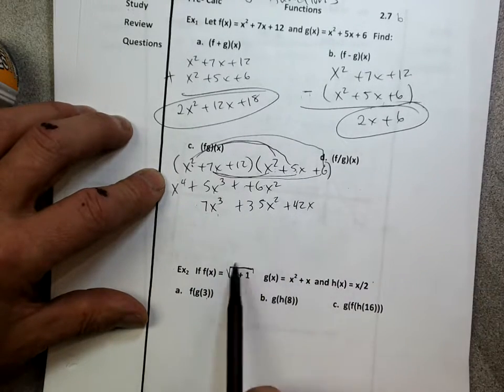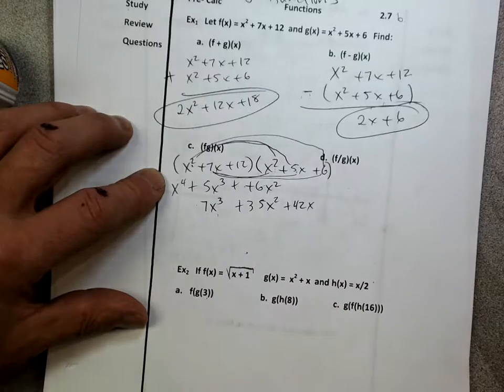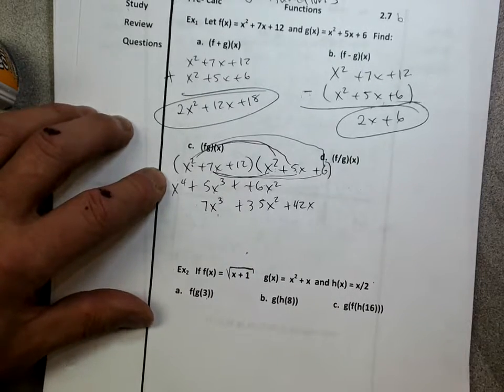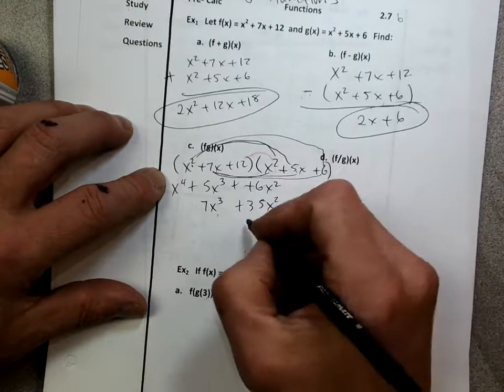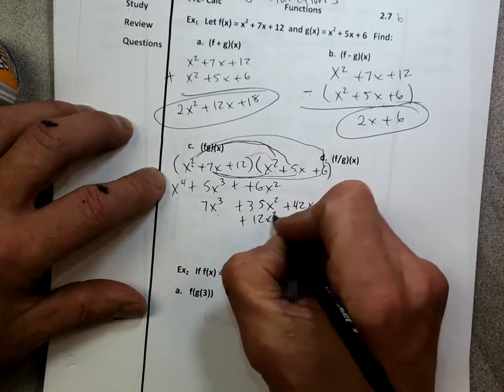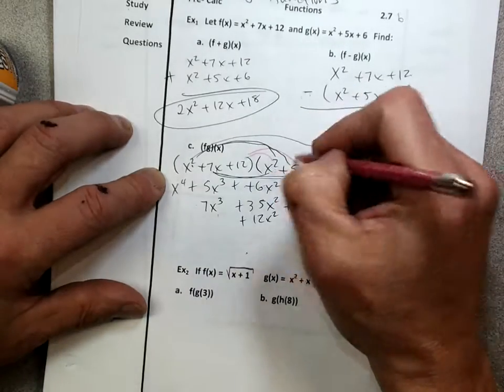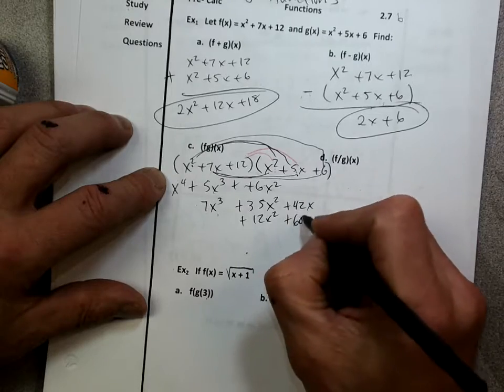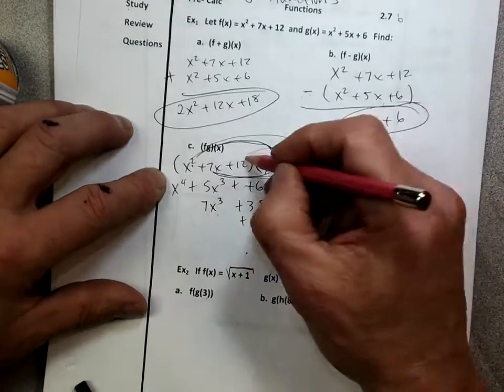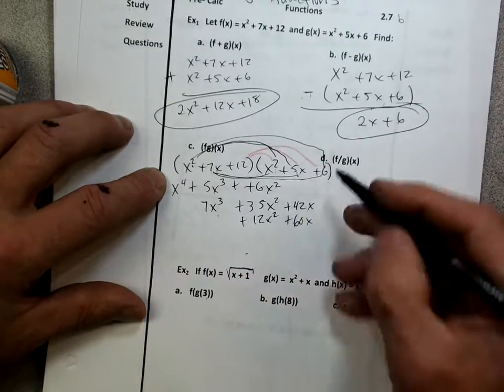Again, line up the ones that are the same. Now I'll multiply through by the 12. And I'll go 12 times x squared is a 12x squared. 12 times 5 is 60x. I'll line things up. And finally, I'll go 12 times 6, which is 72.